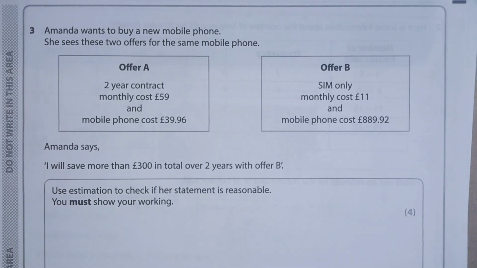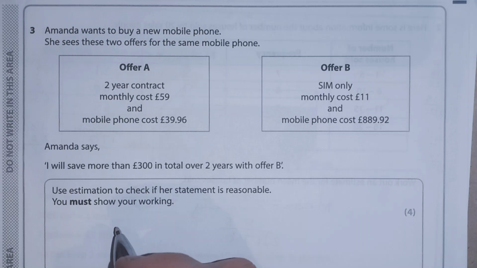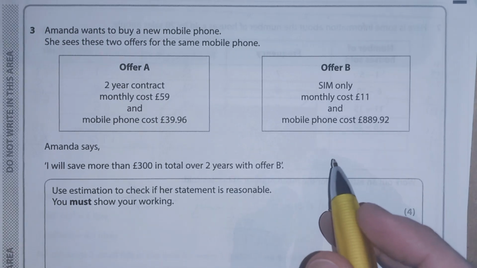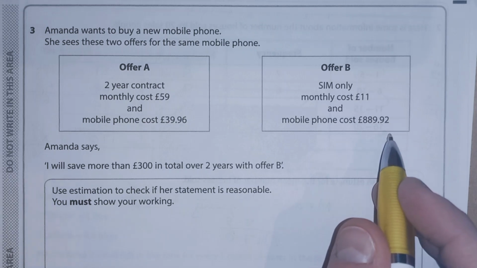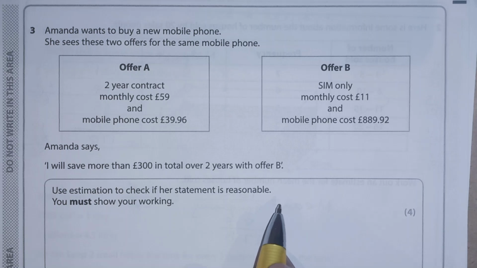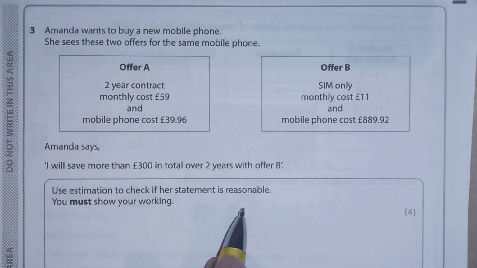Question 3. Amanda wants to buy a new mobile phone. She sees these 2 offers for the same mobile phone. Offer A, 2-year contract, monthly cost £59 and mobile phone cost £39.96. And offer B, SIM-only plan with monthly cost of £11 and a mobile phone cost of £889.92. Amanda says, I will save more than £300 in total over 2 years with offer B. So she's saying this one's cheaper. Use estimation to check if her statement is reasonable. You must show your working.